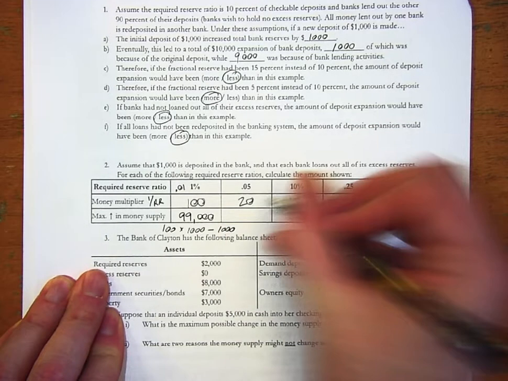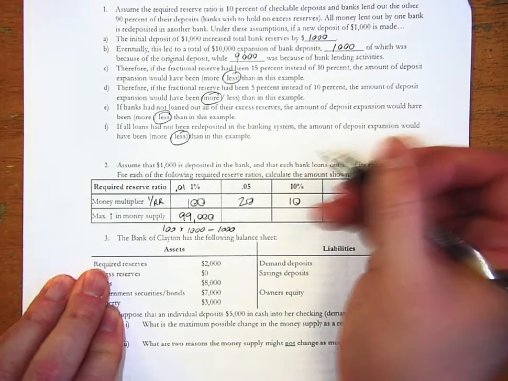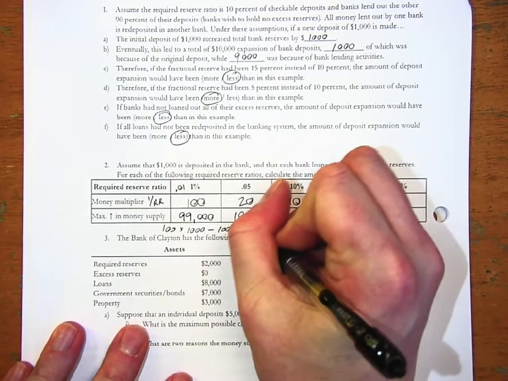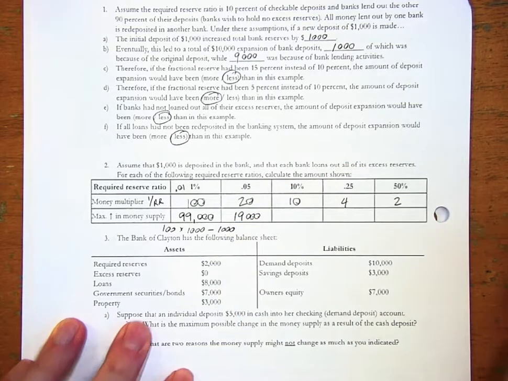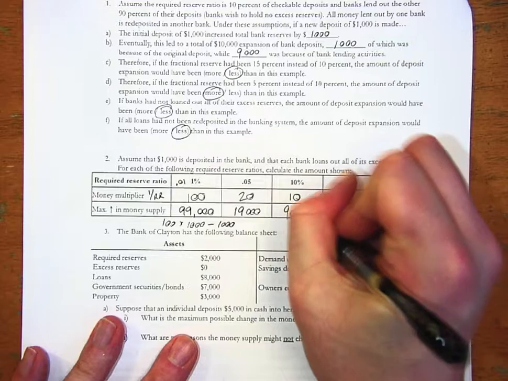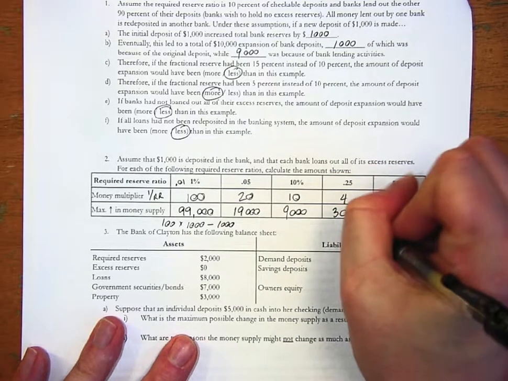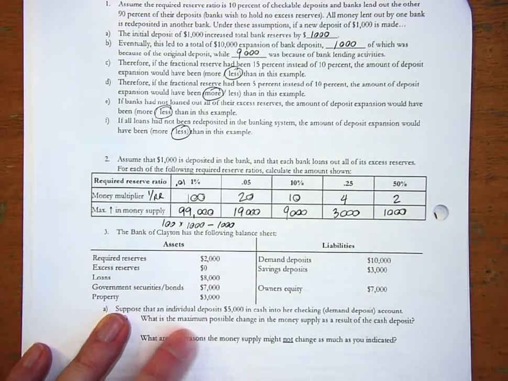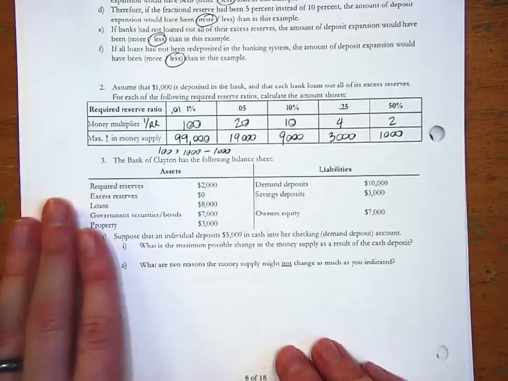Now let's do it on this next one. 20 times $1,000 is $20,000, but again, $1,000 of it was already in the money supply, so we'd say $19,000 is the maximum increase in the money supply. And then we have $9,000, and here we have $3,000, and here we have only $1,000 as the actual increase in the money supply. Okay, let's take a look at problem 3.